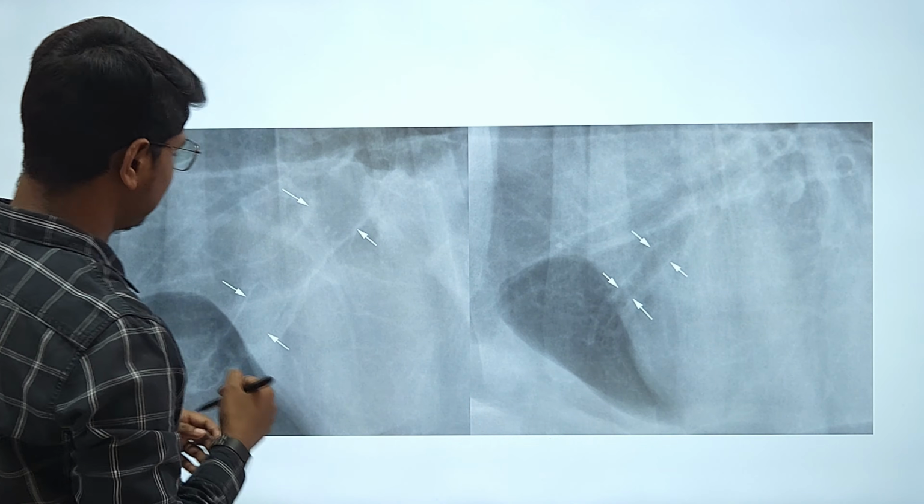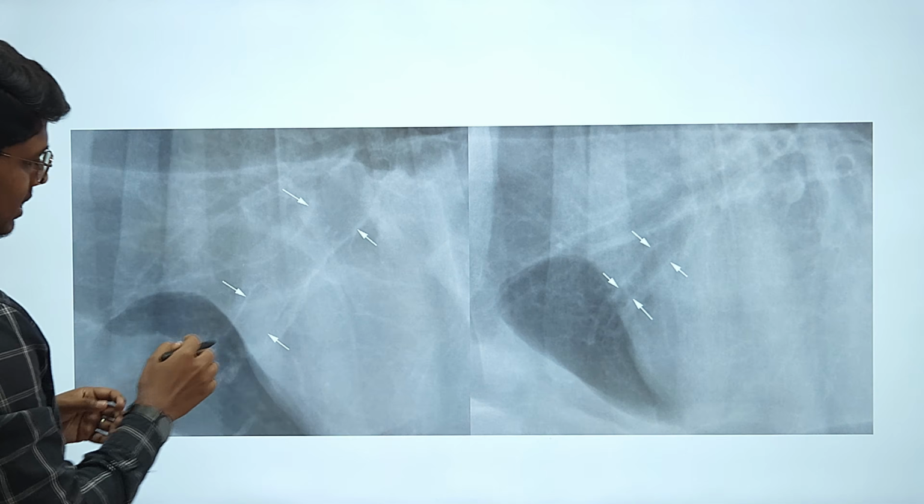Another radiograph here. This is inspiration versus expiration. This one is in the inspiration.